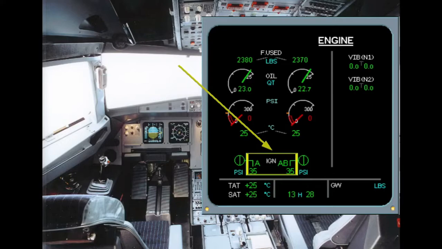Both igniters are automatically applied when takeoff thrust is applied, engine anti-ice is turned on, airborne when flaps are not up, engine surge, sub-idle, stall.